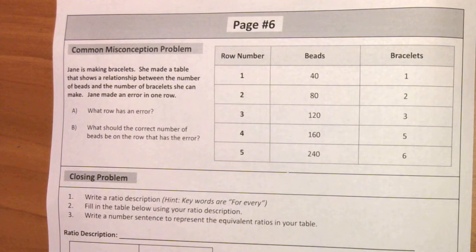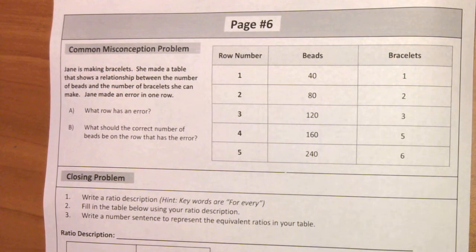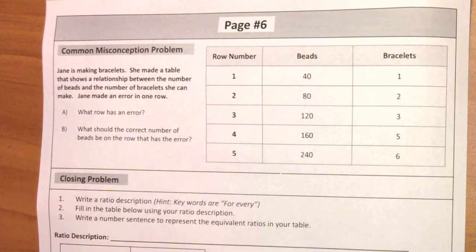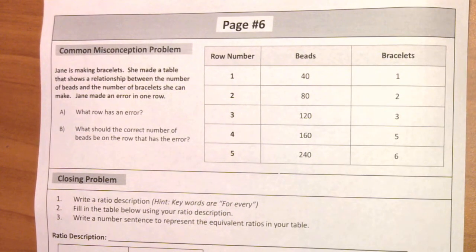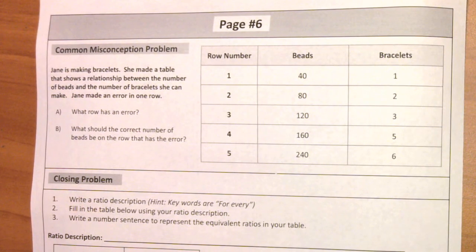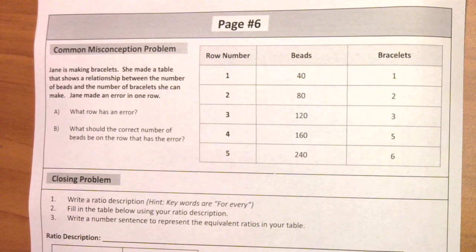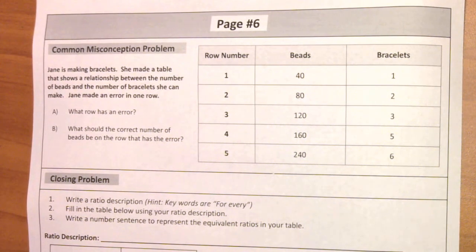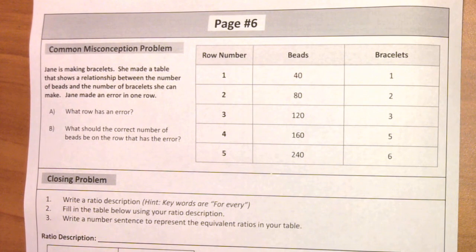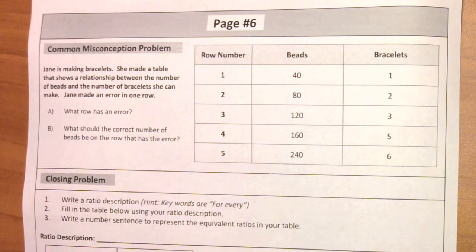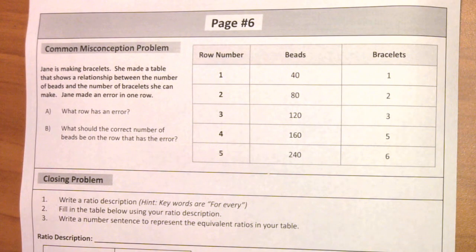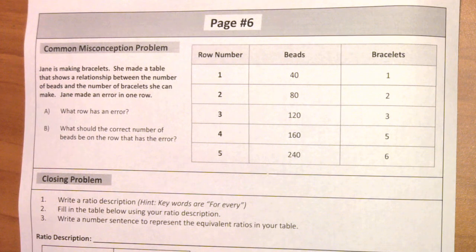Last but not least, we have page 6. Go ahead and read our common misconception problem. Answer A and B. Pause the video, come back once you're done with our common misconception problem. Okay, this problem says Jane is making bracelets. She made a table that shows a relationship between the number of beads and the number of bracelets she can make. Jane made an error in one row. What row has an error? What should the correct number of beads be on the row that has the error?